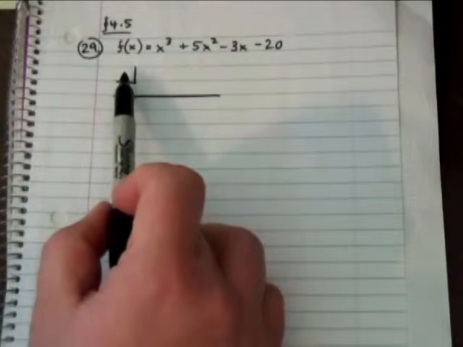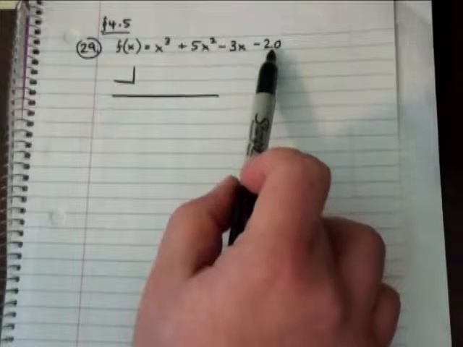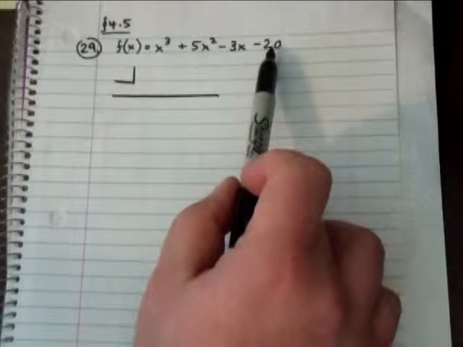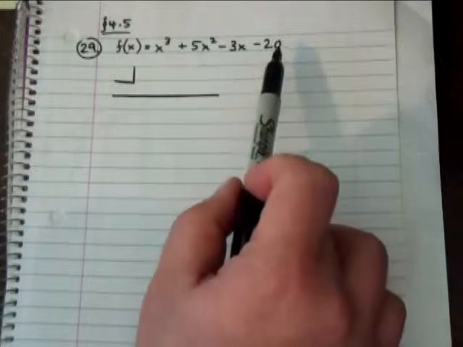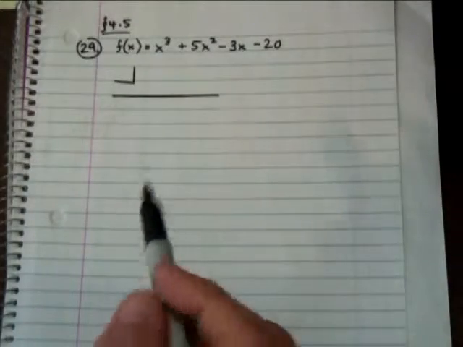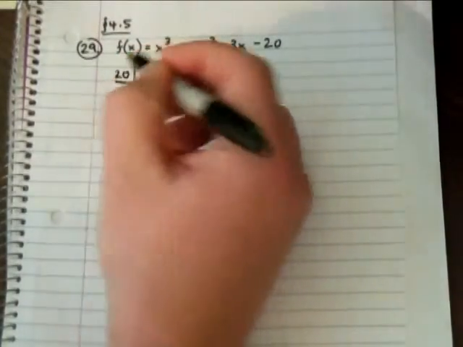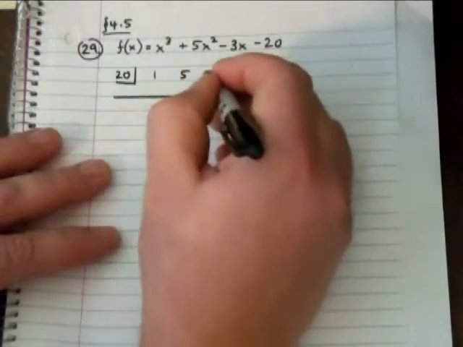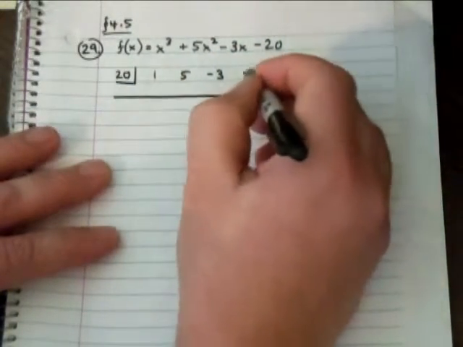So for example, a good rule of thumb is you could probably choose this constant, make it positive in this case, and this constant would almost certainly be an upper bound for the zeros of this function. So if you wanted to do that, you could. For example, here's the number 20, and we're going to do synthetic division on this particular polynomial.